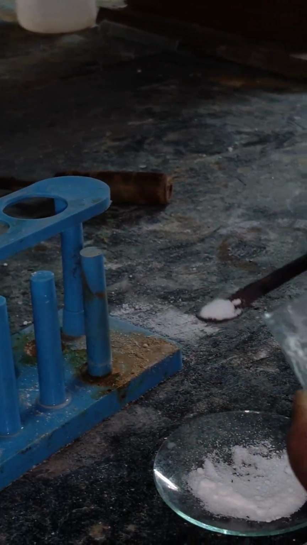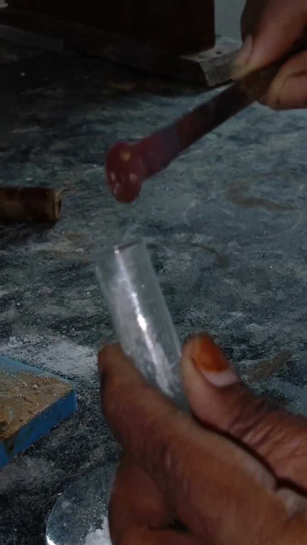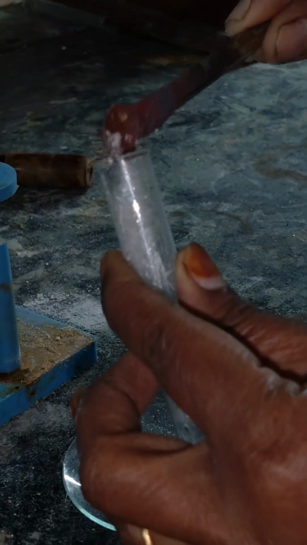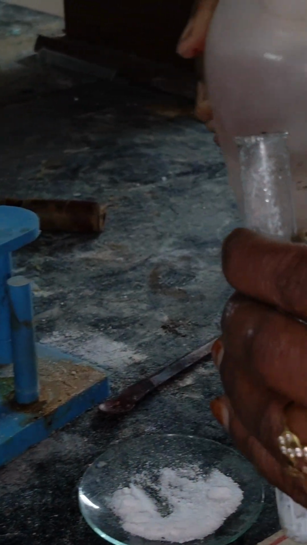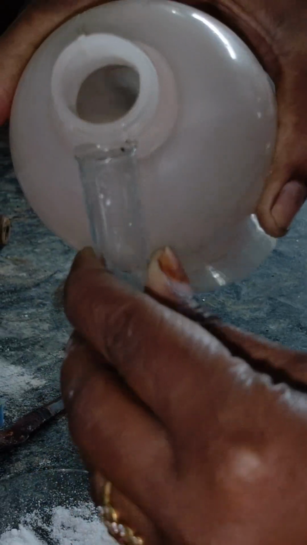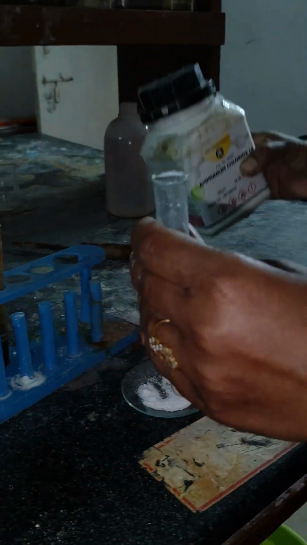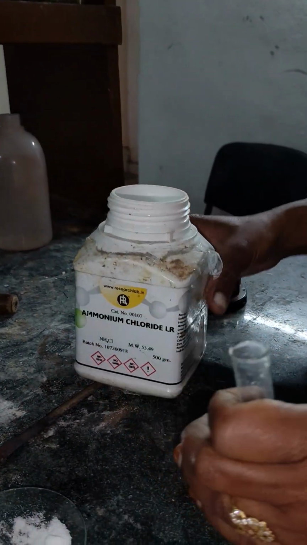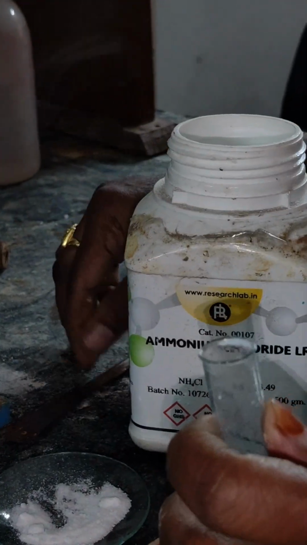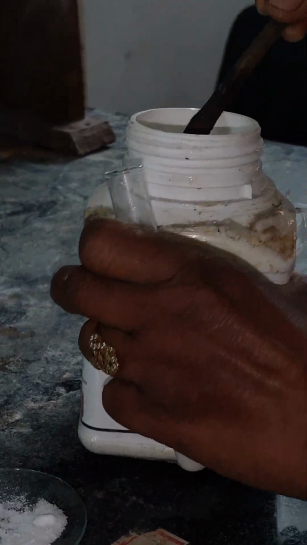Now we will go for the cation. For the cation test, take some salt in a test tube, add some water, and make a solution. Add ammonium chloride. I am directly testing for the fifth group.